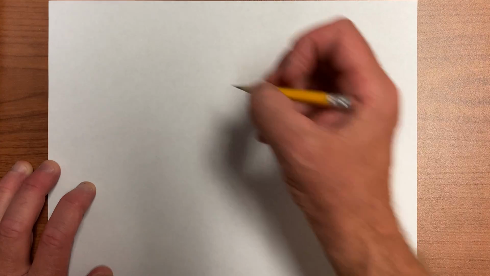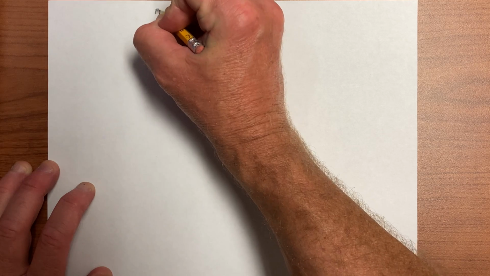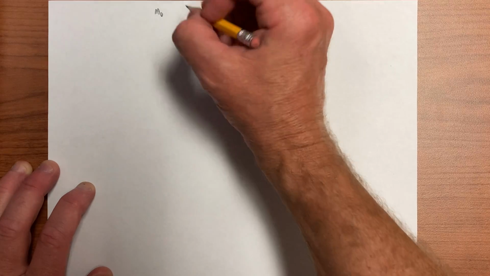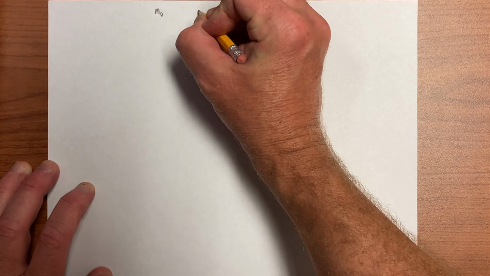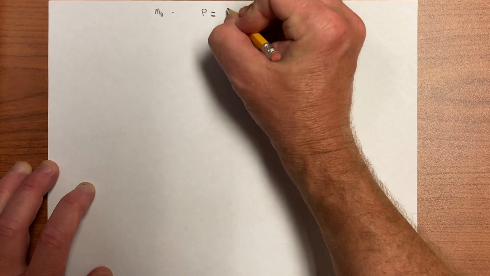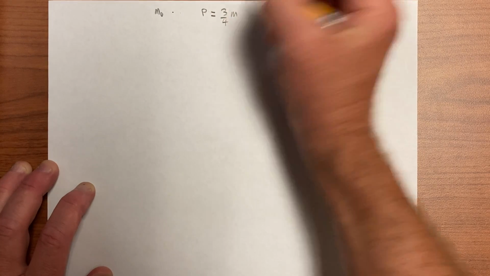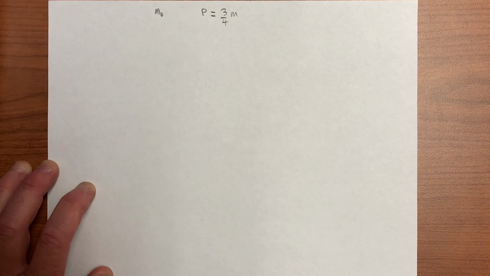So say we have a particle of rest mass m naught, and it has a momentum p, which is 3/4 m. It's really 3/4 m times c. So the particle is moving, and it decays into particles of light.